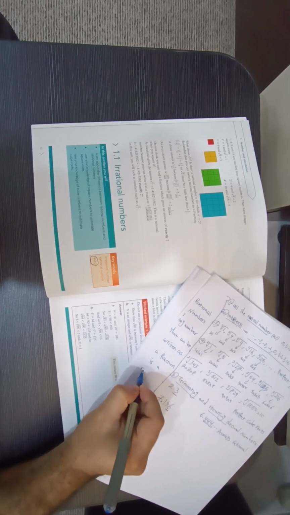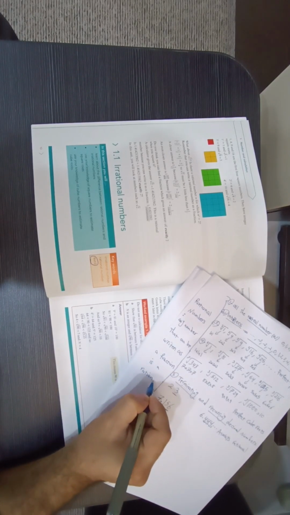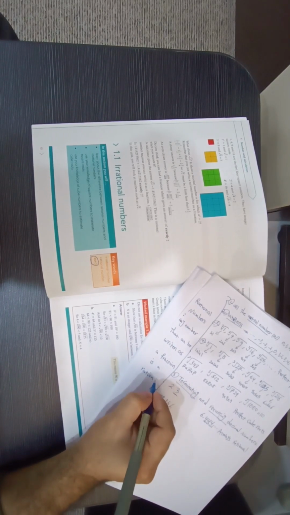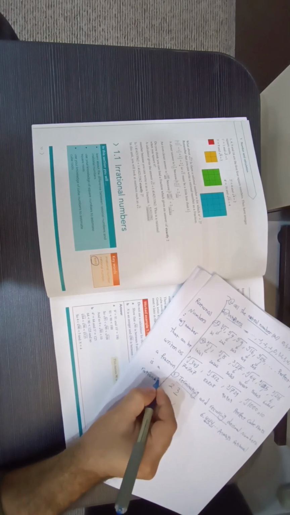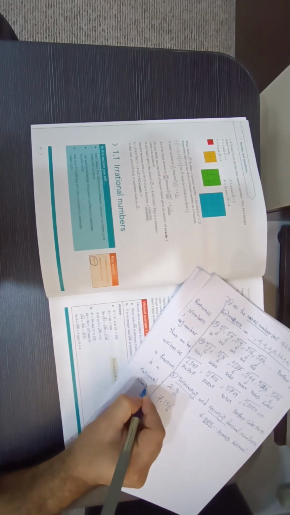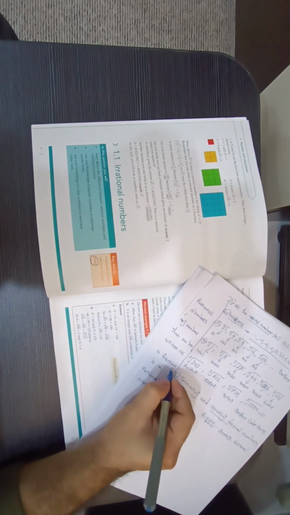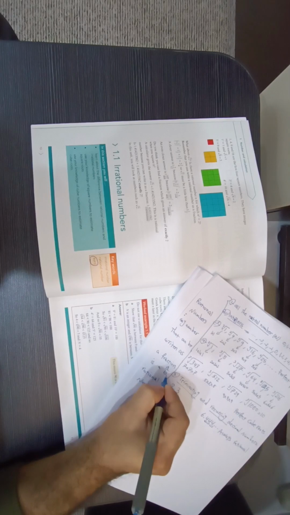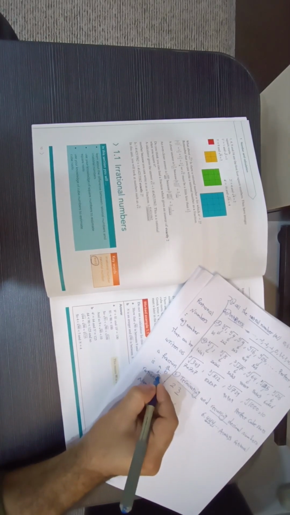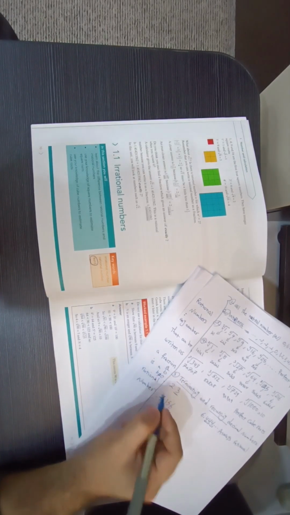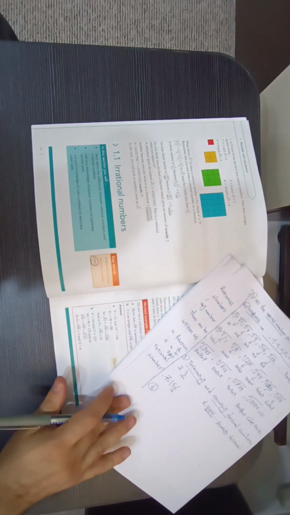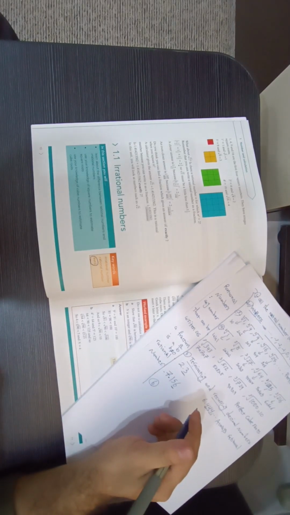Something like a over b, while b cannot be 0. So the denominator should not be equal to 0. In that case, if it is 0, it will be undefined.